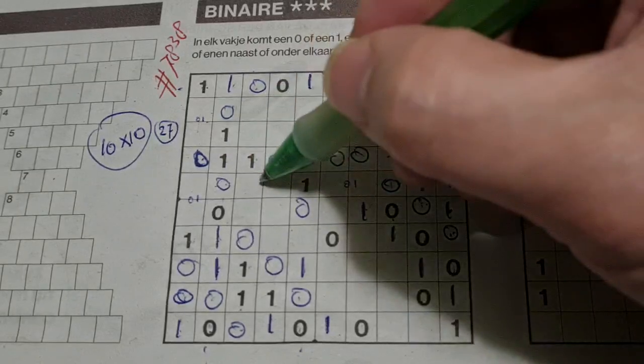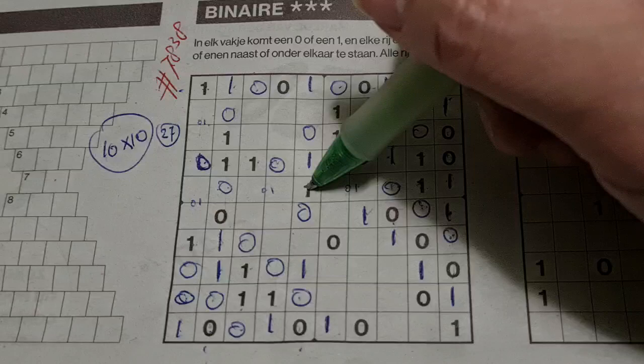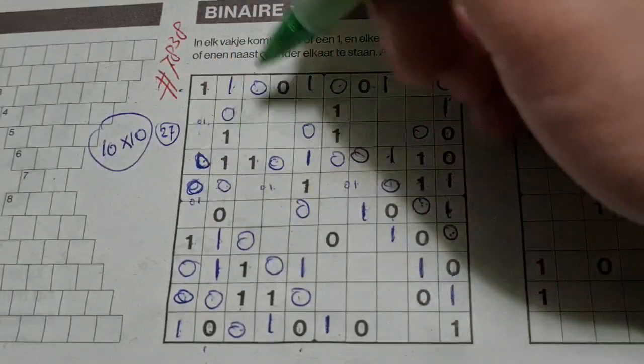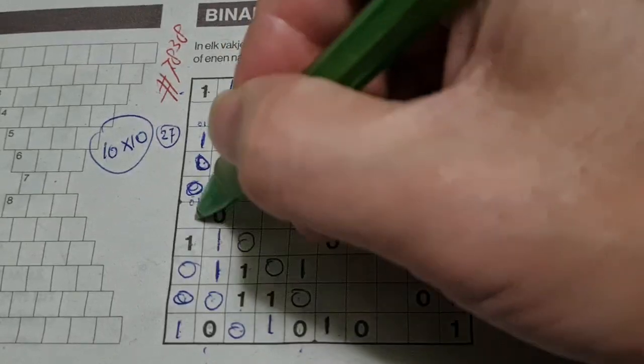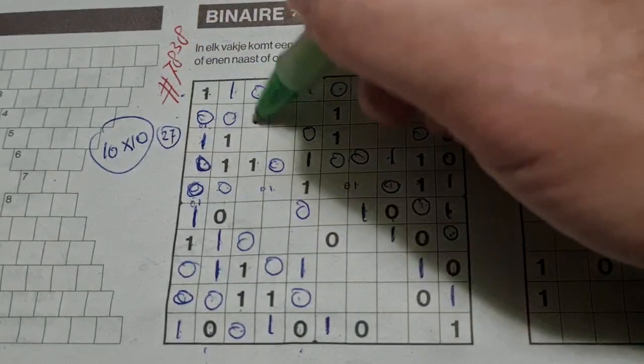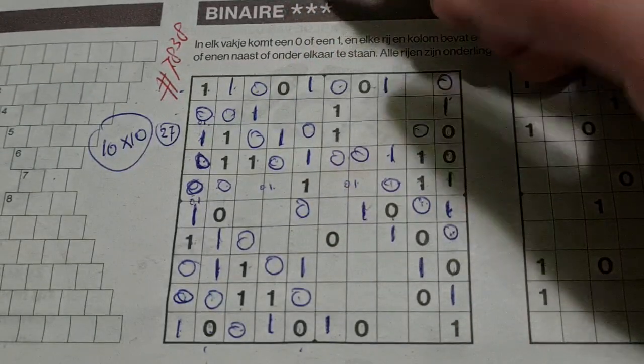Same for there, a 0 and a 1. So we have the first one, second one, third one, fourth one, fifth one. So that box should be a 0. Okay, double 0, here one, there one. Between two ones comes a 0. Double 0, here one, there one. Between two ones comes a 0. Between two 0s comes a 1.